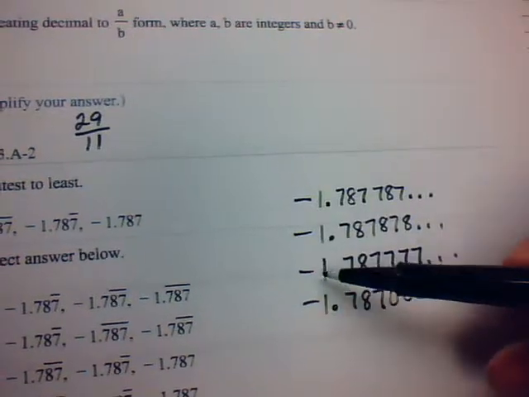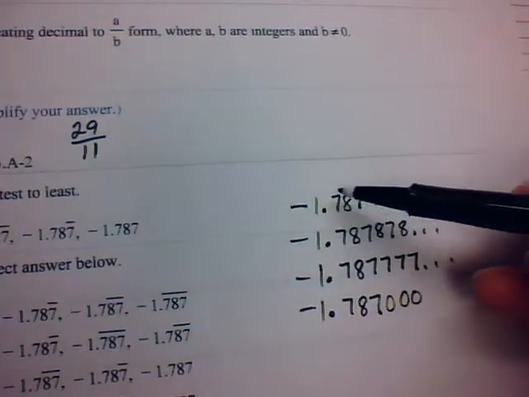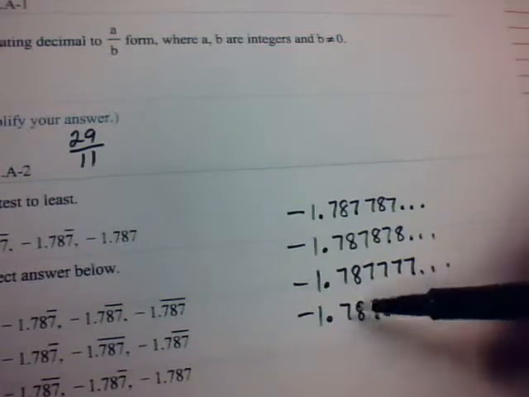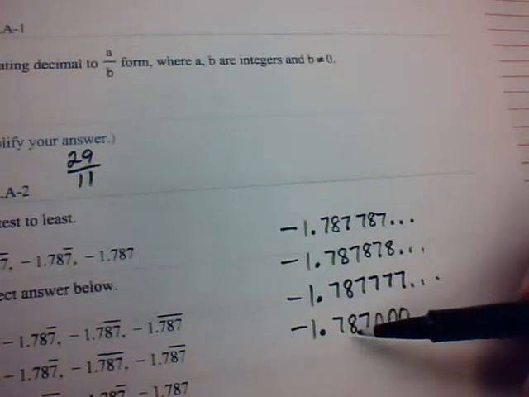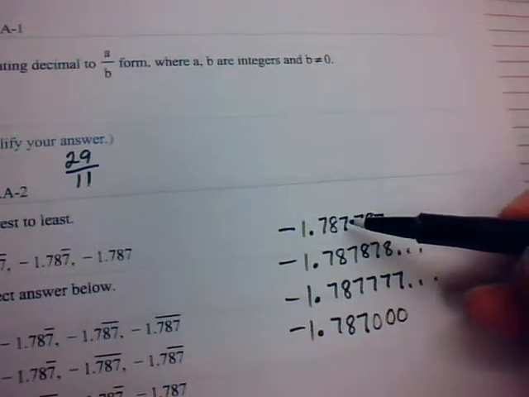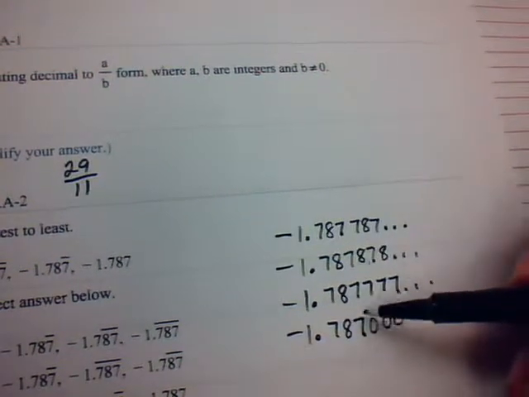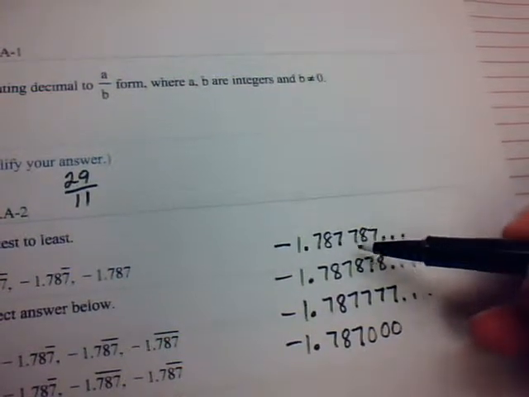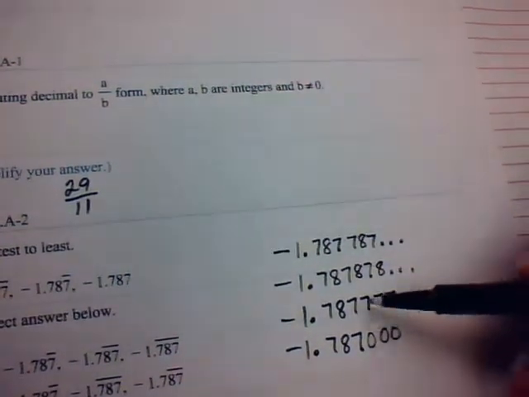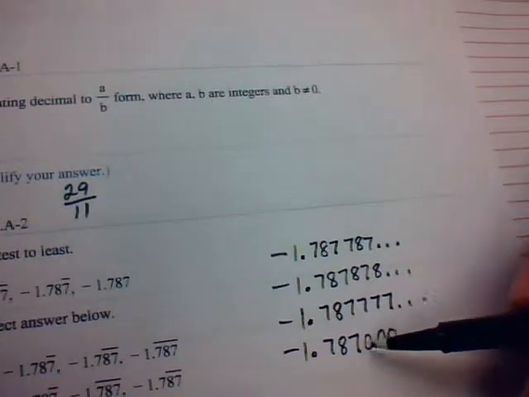Now in this case here, the 1s are the same. In the tens place, the 7s are all the same. In the hundreds place, the 8s are all the same. In the thousands place, the 7s are the same. But notice when we get to the 10,000s place, the numbers are different.